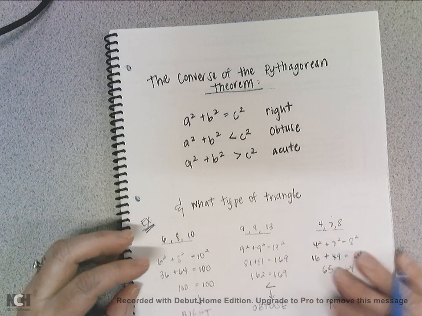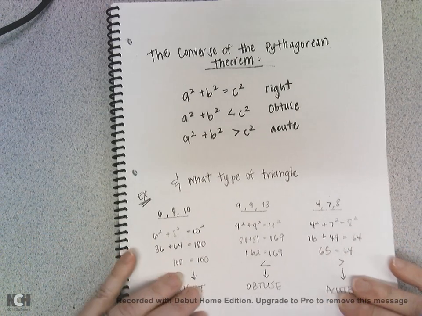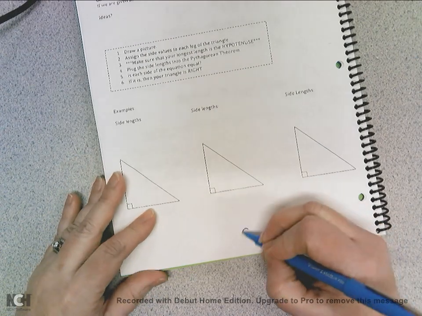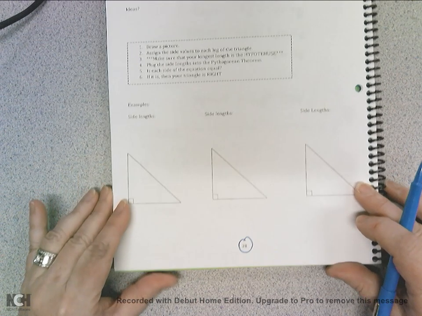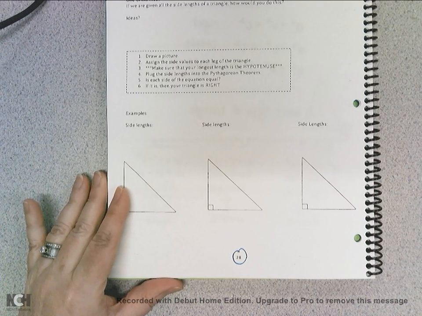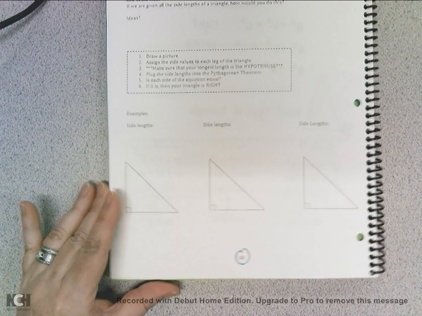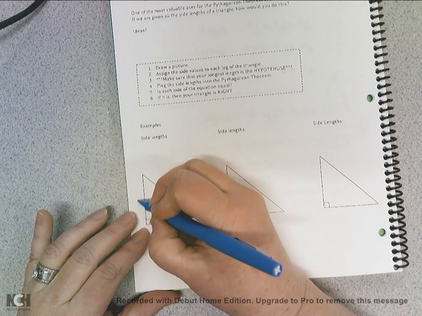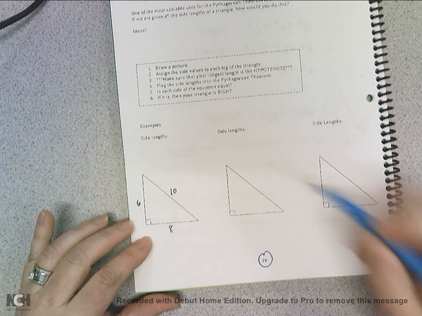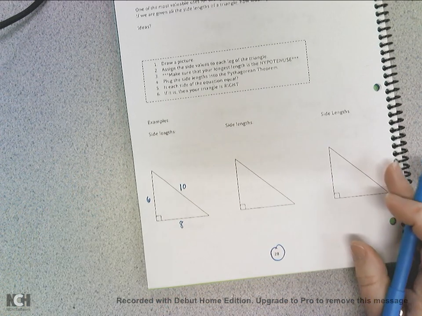So if you will turn to page 28 in your book, we are going to do that, and I'm going to show you some examples of how to figure that out. So on page 28, let me give you some numbers. Let's put 6 here, 8 here, and 10 here. These are the measurements of the sides of our triangle.